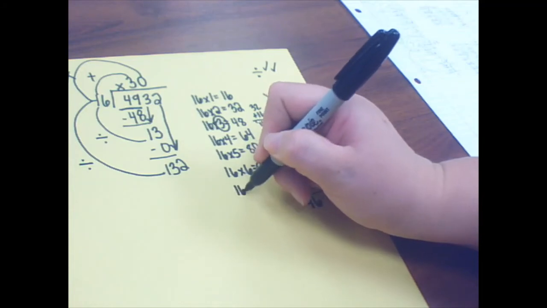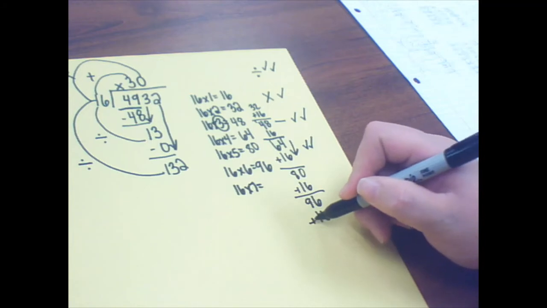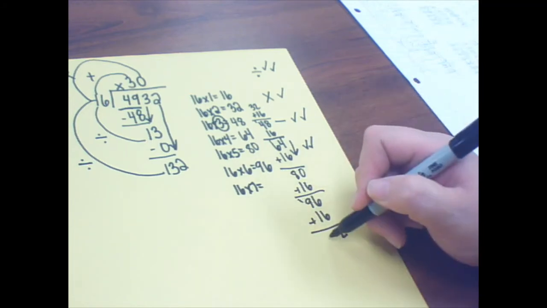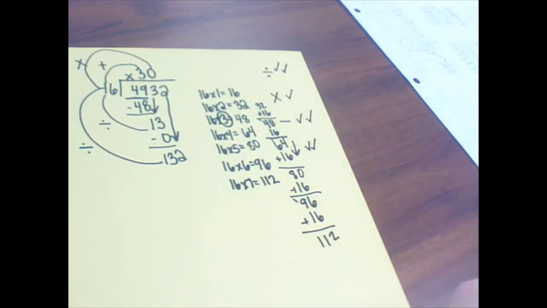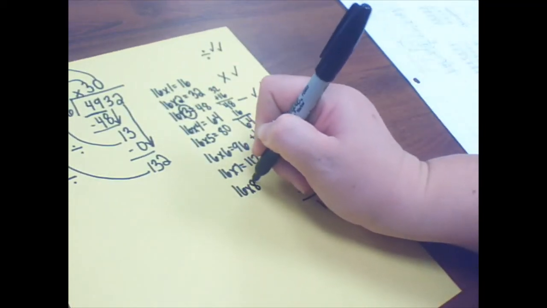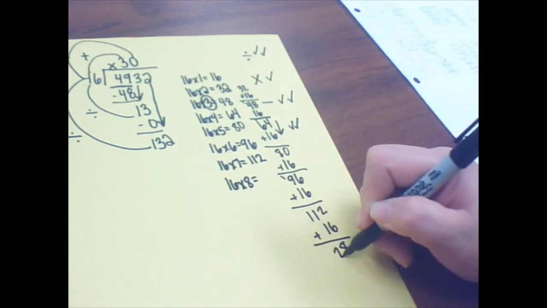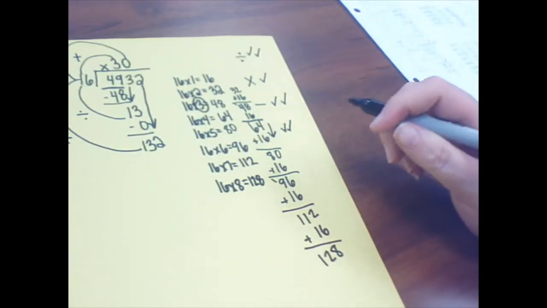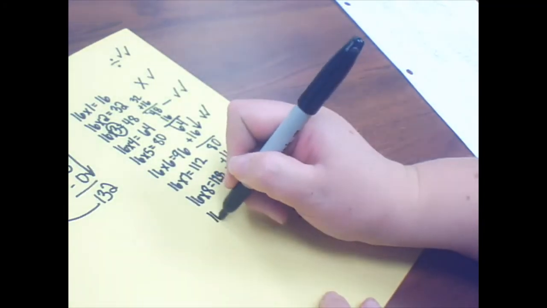So now I'm going to do 16 times 7. If I don't know, I just add 16 and I get 112. I'm still not at 132. I need to keep going. 16 times 8. So I'm going to add 16 to it. Gets me to 128. Am I at 132 yet? Nope, so I have to keep going.